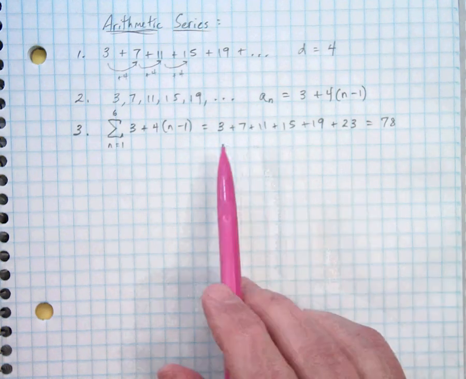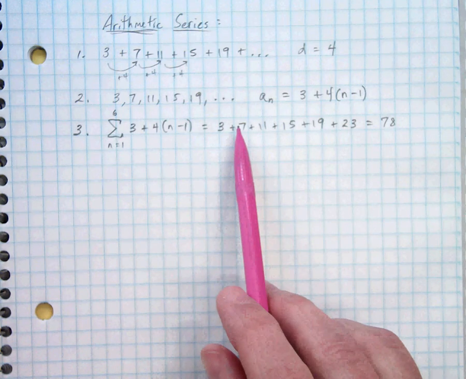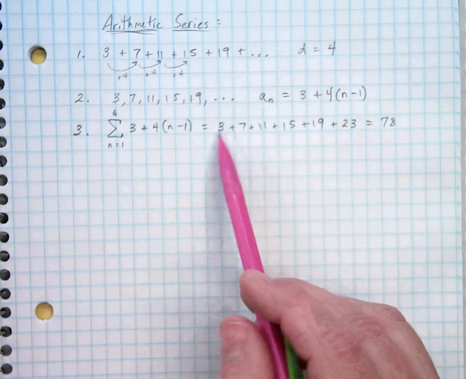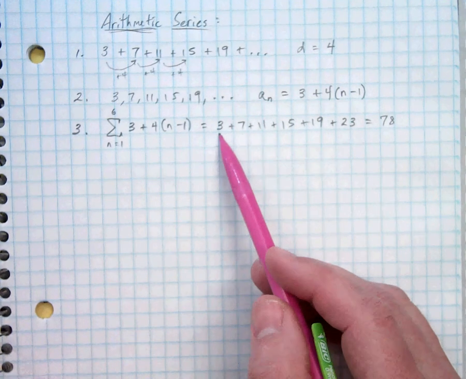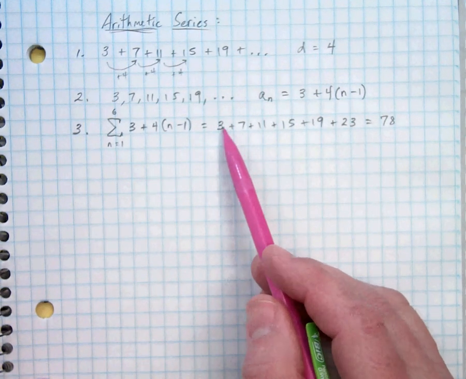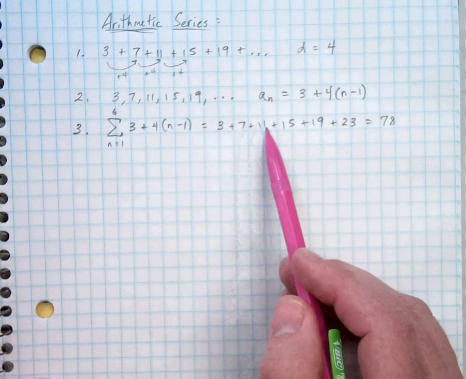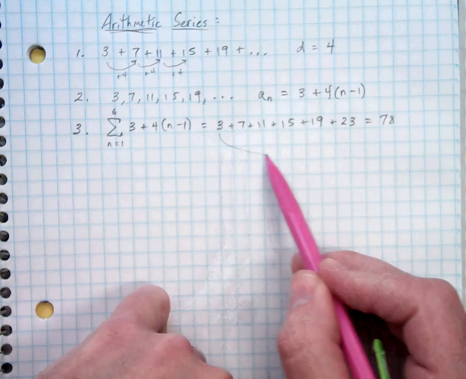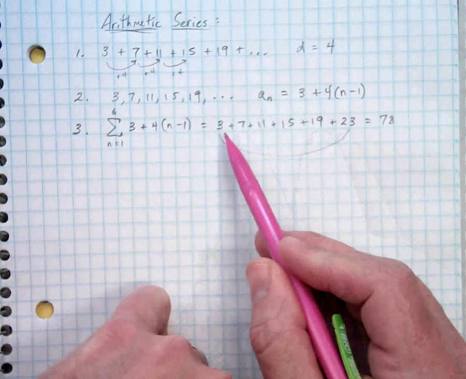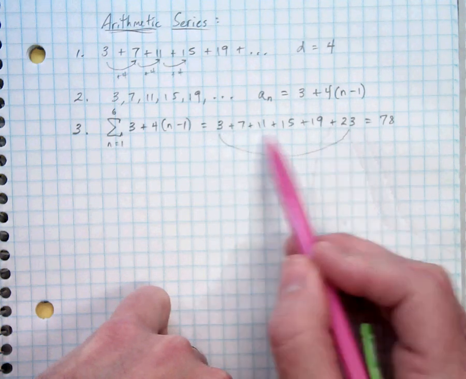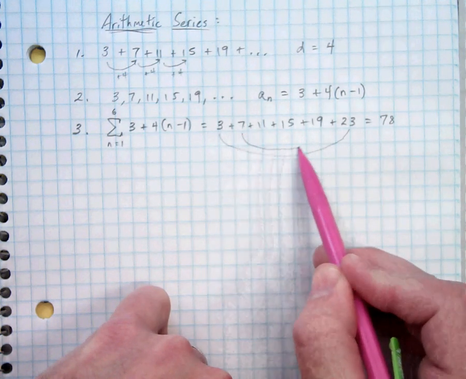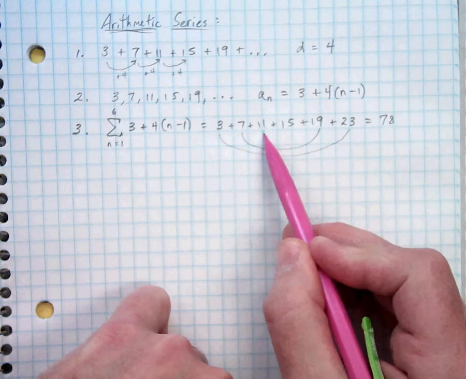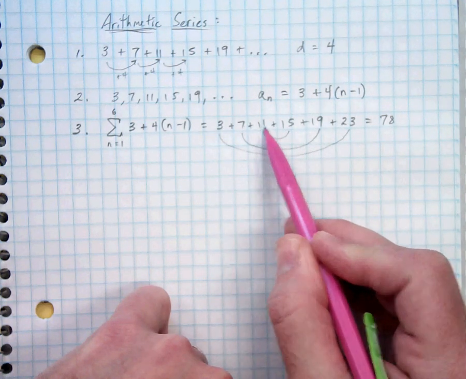Alright, here's the interesting little shortcut to this, though. If you notice, instead of adding them up one at a time, 3 plus 7 is 10, plus 11 is 21, and so on, if I add them up this way, 3 plus 23, that's 26, and then 19 plus 7 is 26, and then 11 plus 15 is 26.